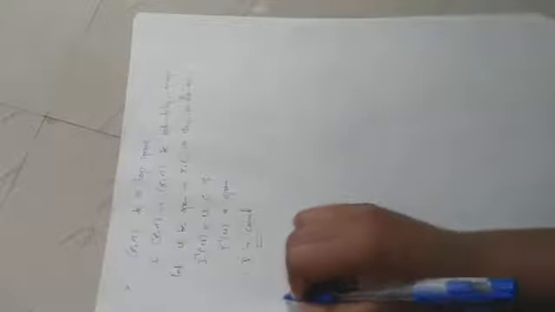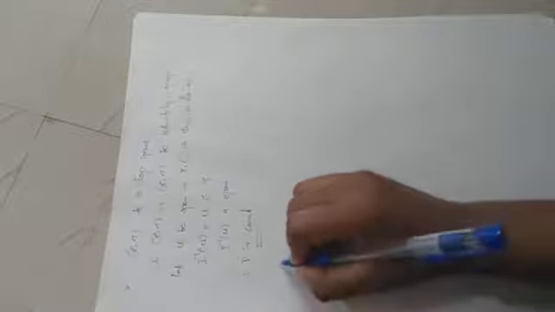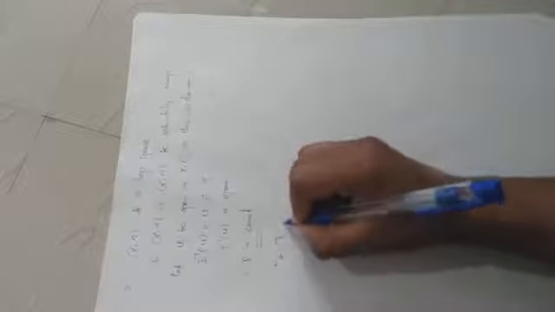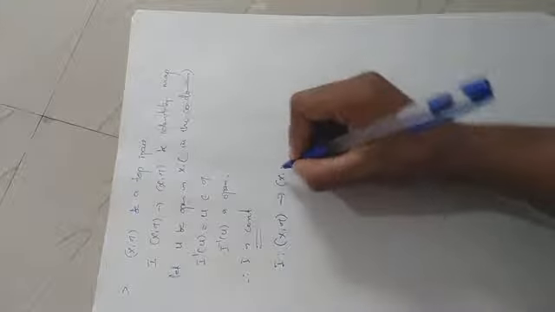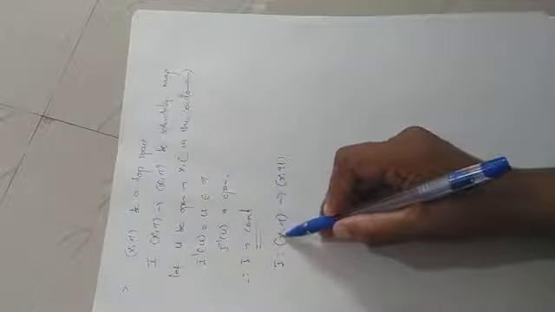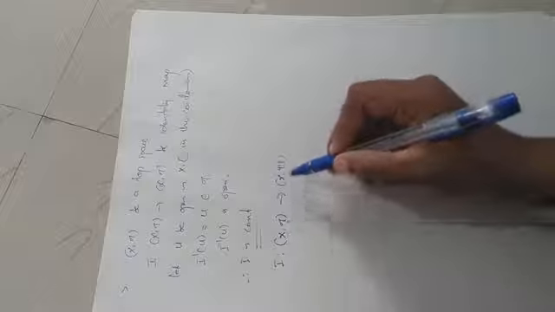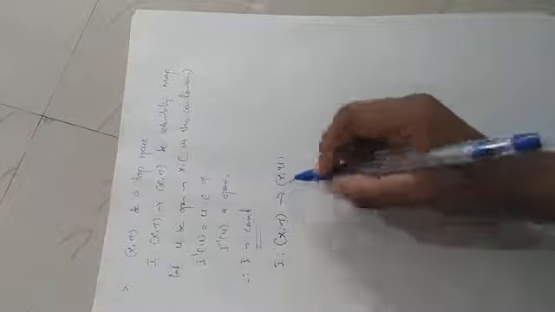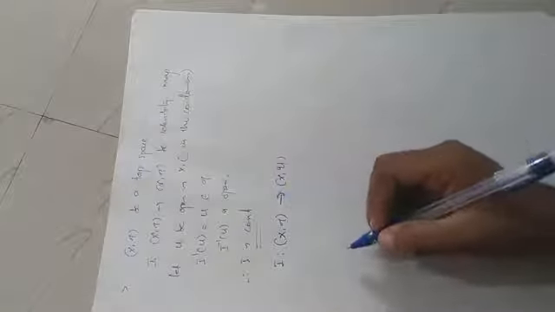That means any identity map from X tau to itself is always continuous. If we consider the identity mapping from X tau to X U, here the set is the same but the topologies are different. X tau is a topological space and X U is another topological space. Set-wise they are equal but topologically they are different.